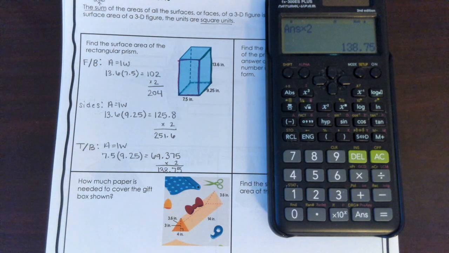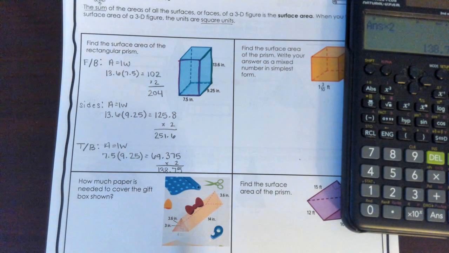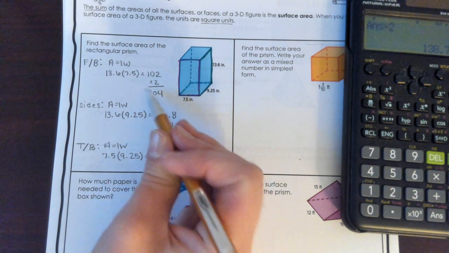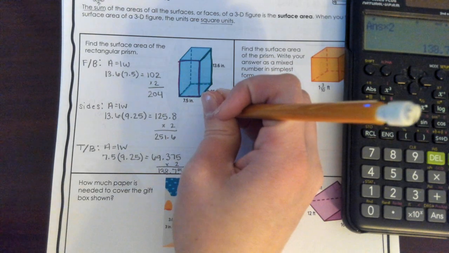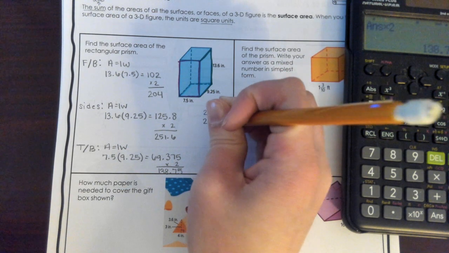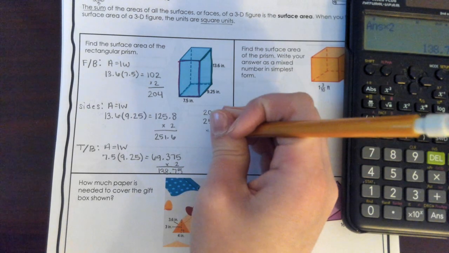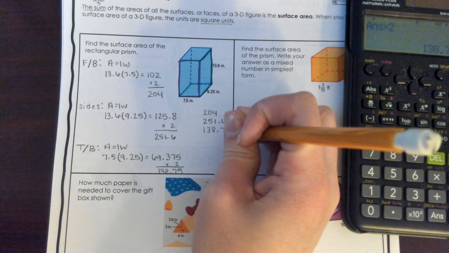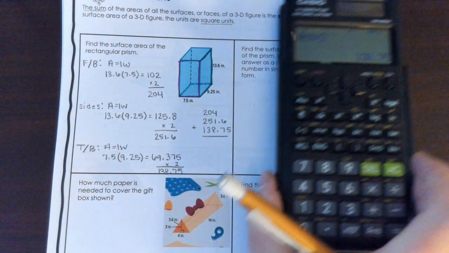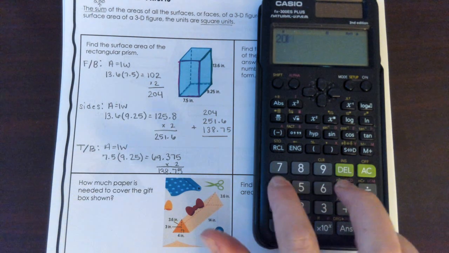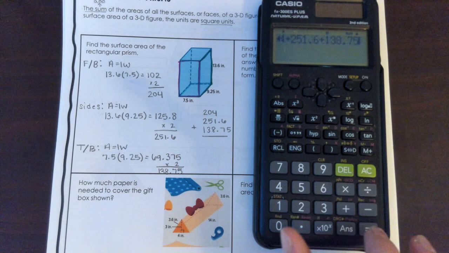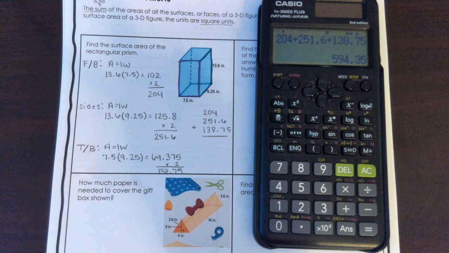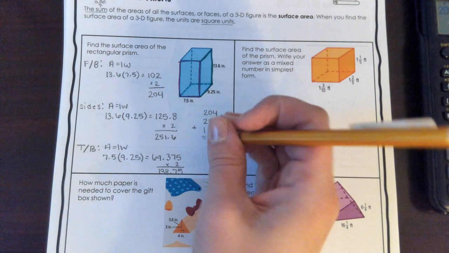Now that is not our final answer. We have to take this number, and that number to add them together to get your final answer. We have to find the sum. So we have 204, 251.6, and 138.75. And you're going to get 594.35.